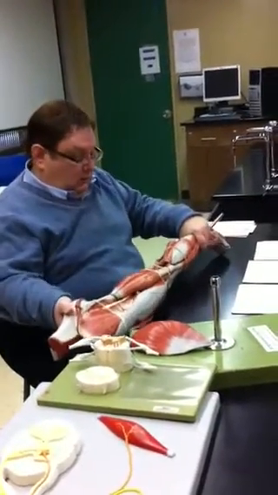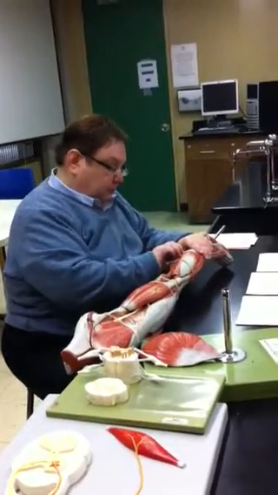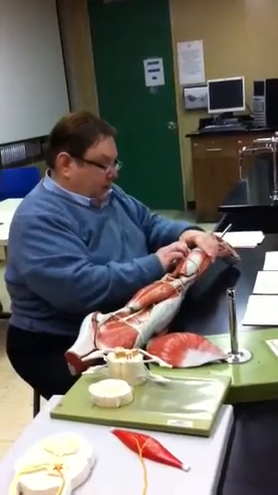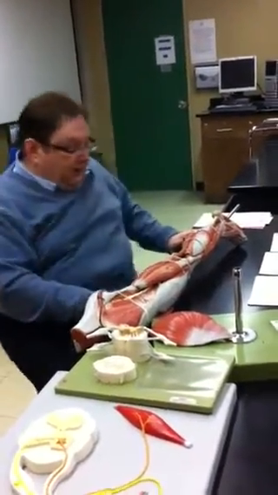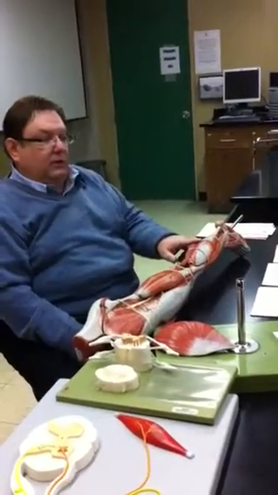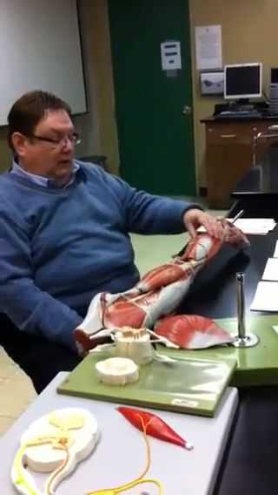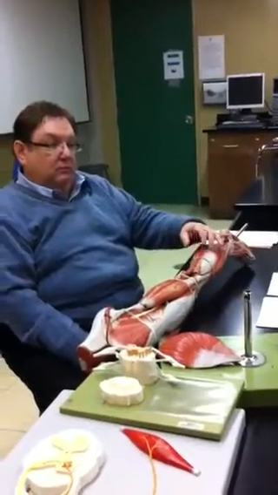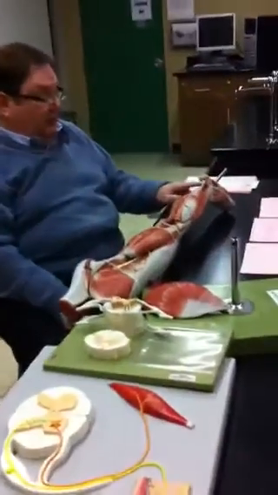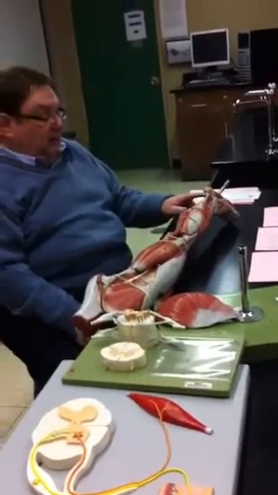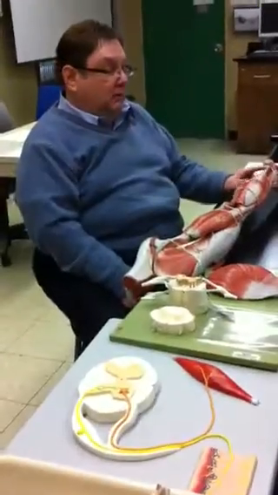So those are the muscles of the thigh and the hip. The muscles of the leg are really not all that bad. The gastrocnemius is your gastroc, the two bellies, the major calf muscle. And then you have the calcaneal tendon here, or Achilles tendon.